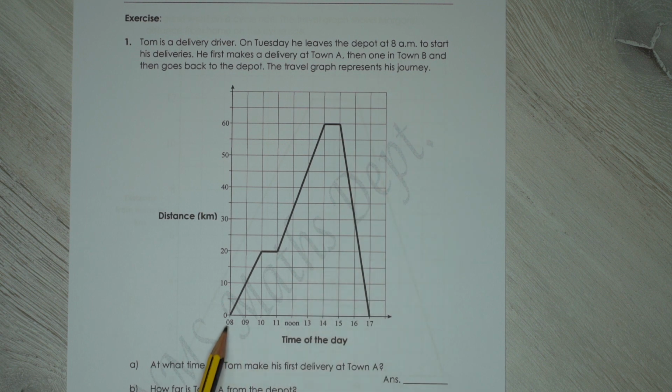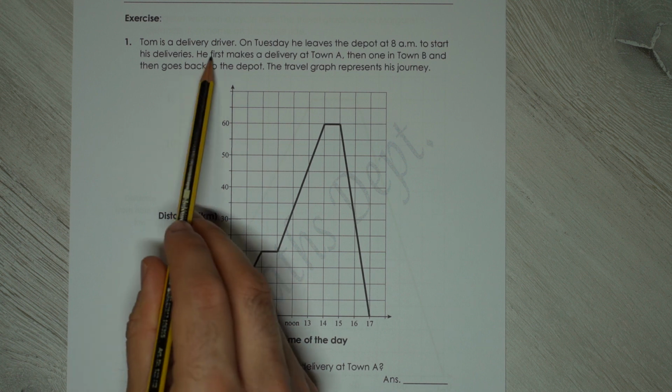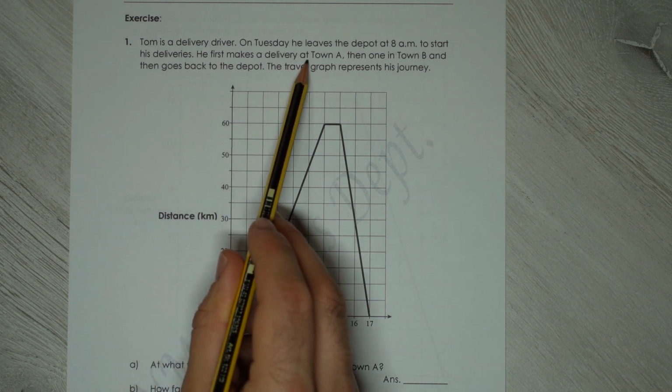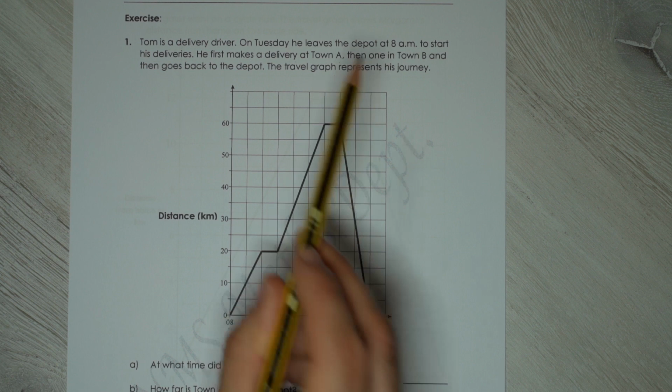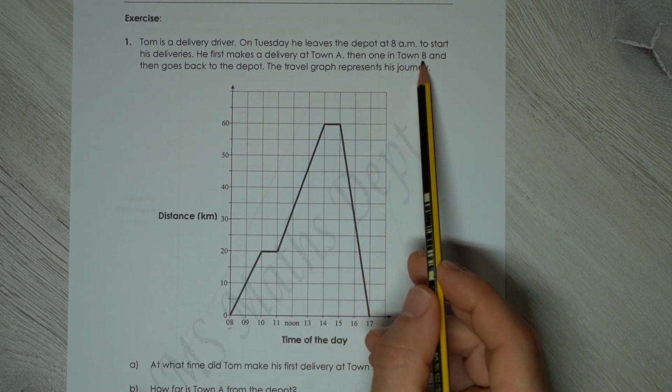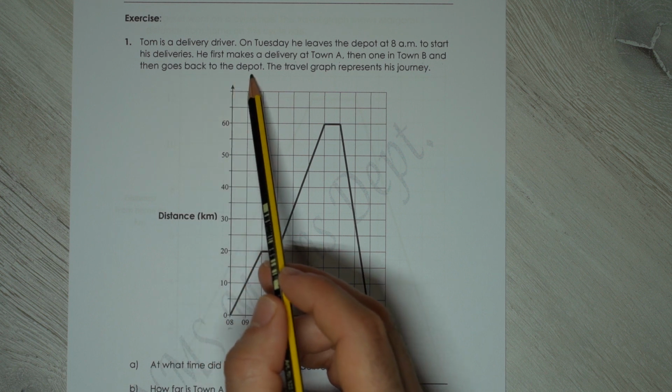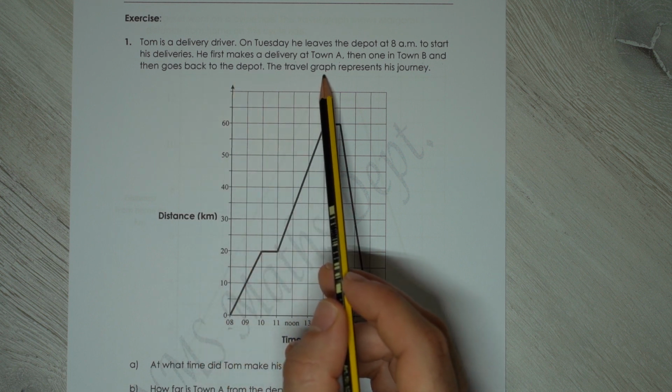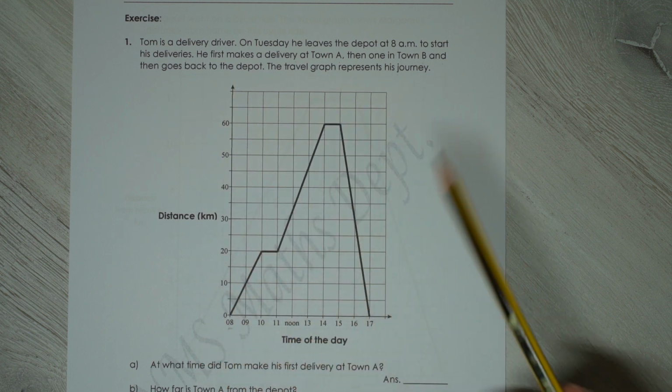As we can see on the graph here, he started at 8 a.m. 08 represents the time of the day. He first makes a delivery at town A, then one in town B, and then goes back to the depot. The travel graph represents his journey.